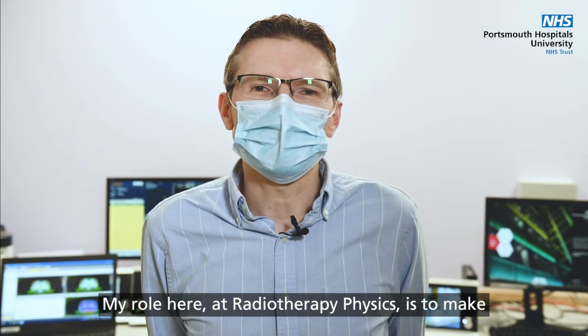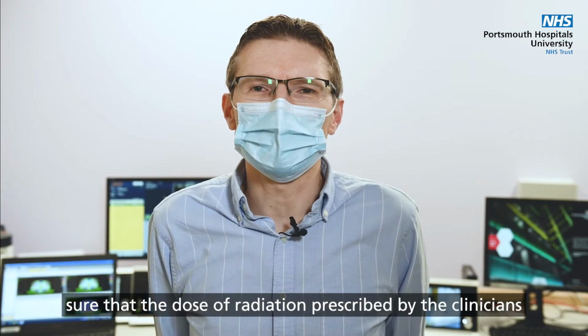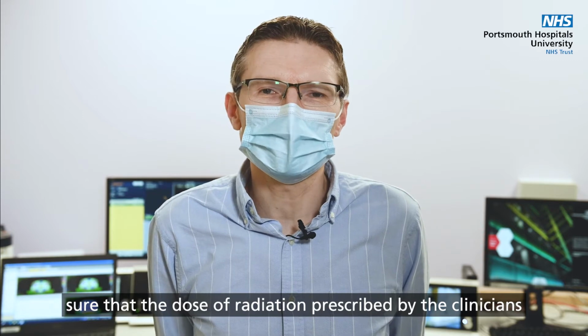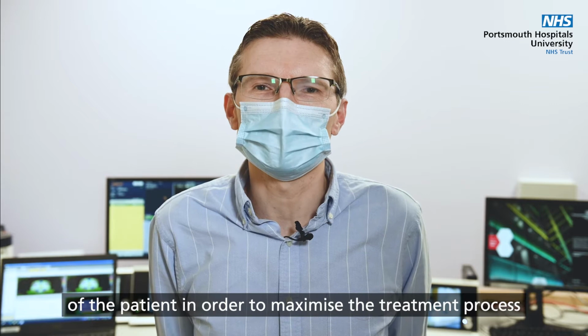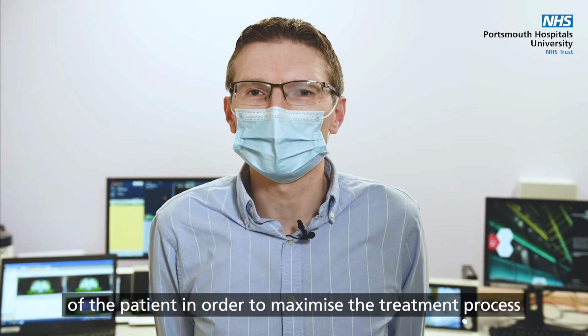My role here at Radiotherapy Physics is to make sure that the dose of radiation prescribed by the clinician is delivered safely to the patient and to the right area of the patient in order to maximise the treatment process and minimise any side effects to the patient.